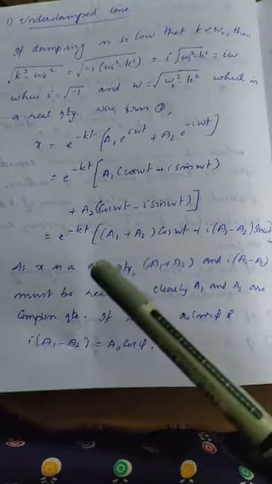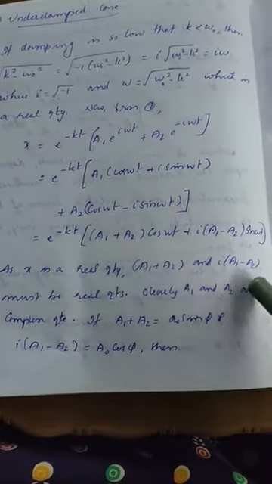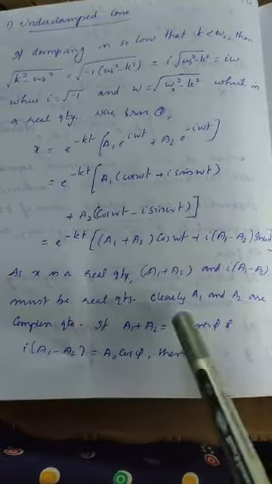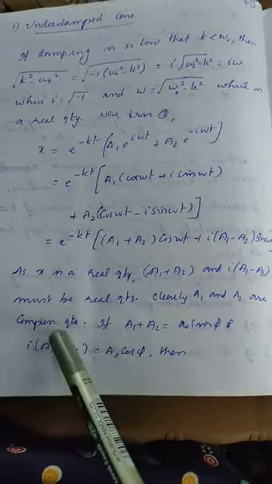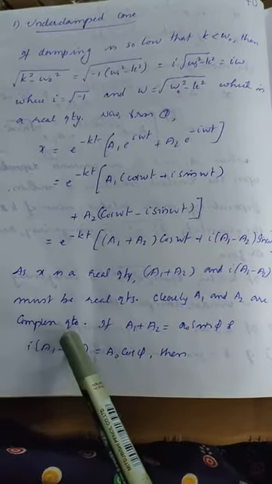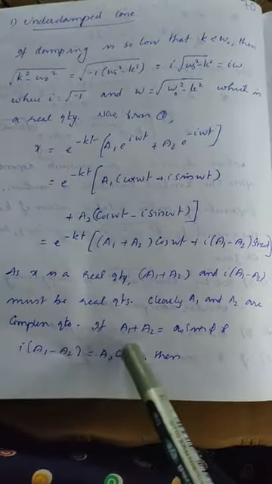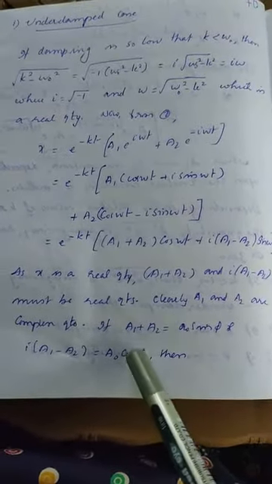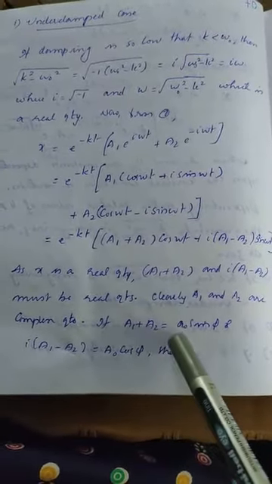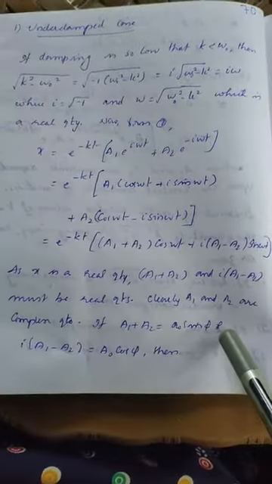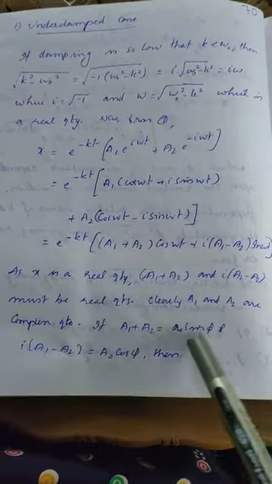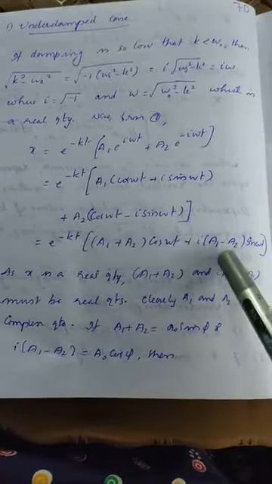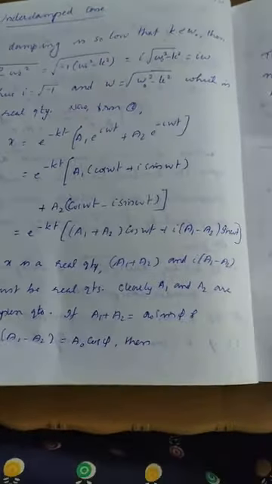Since x is real, we are expecting a1 plus a2 and i into a1 minus a2 to be real quantities, otherwise it won't happen. Clearly a1 and a2 are complex quantities. It's clear from this equation. So we are making a substitution like this: a1 plus a2 is a0 sin phi and i into a1 minus a2 is a0 cos phi. Then what will become?